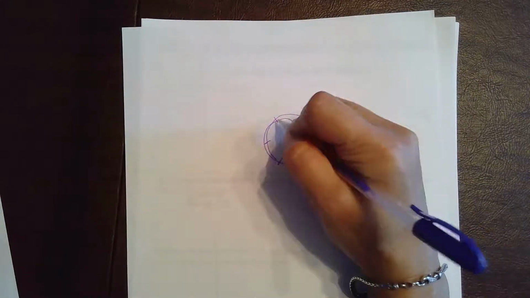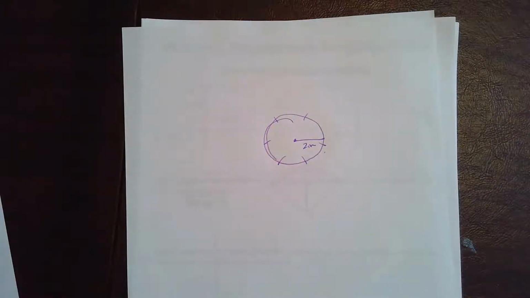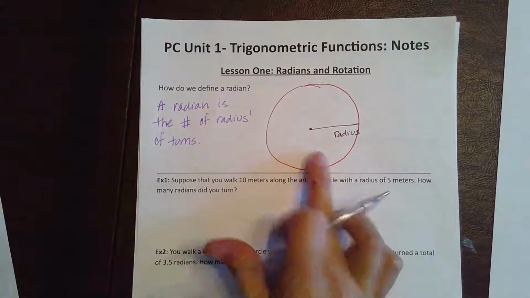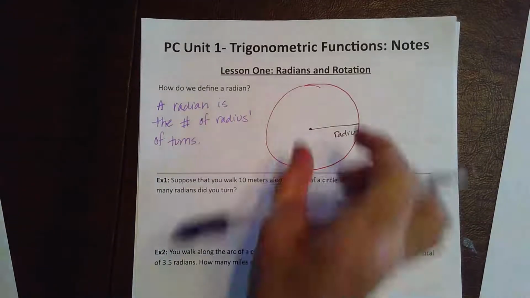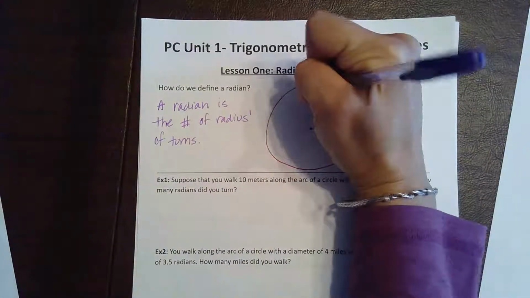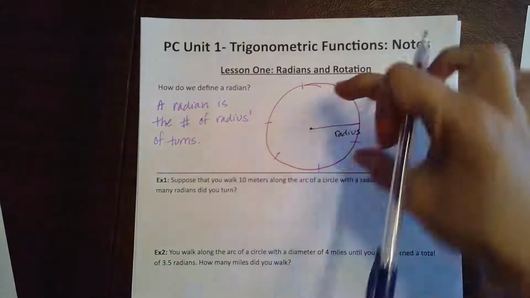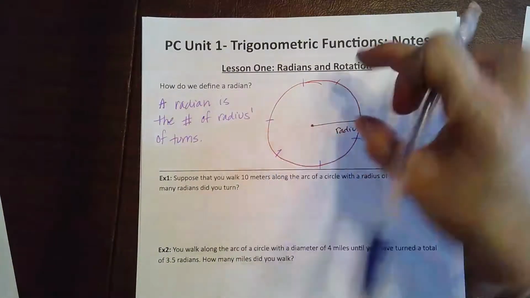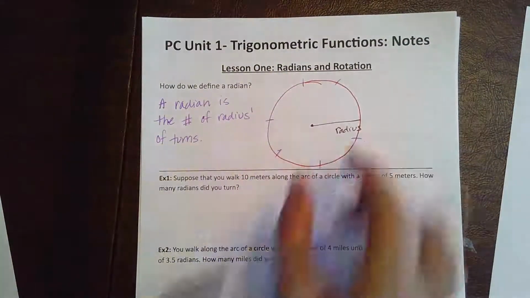This length is going to be the same number of radiuses around as the bigger circle, even though this was 10 inches and this one is 2 inches. So the same number of radiuses around our circle, so 1, let's say 2, if we think about how many radiuses would fit around if we just measured how long this is and went around our circle. I didn't do that perfectly, but you get the idea.